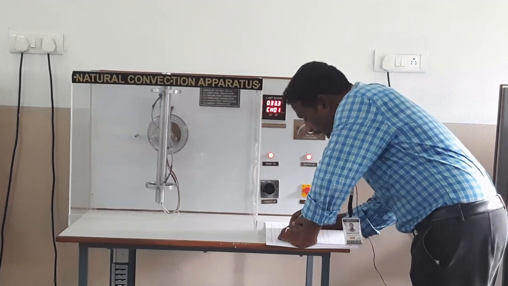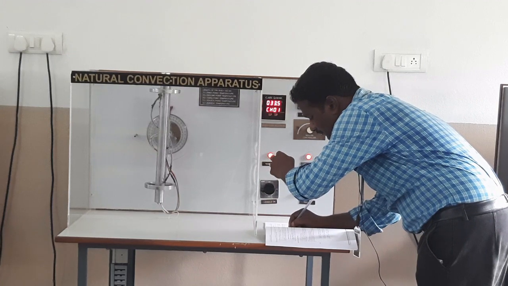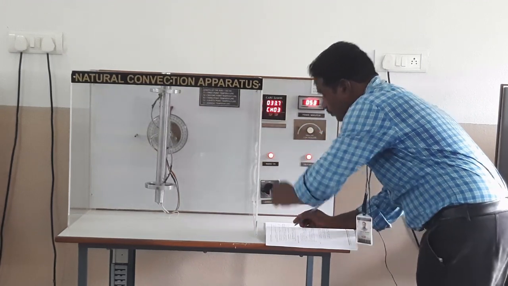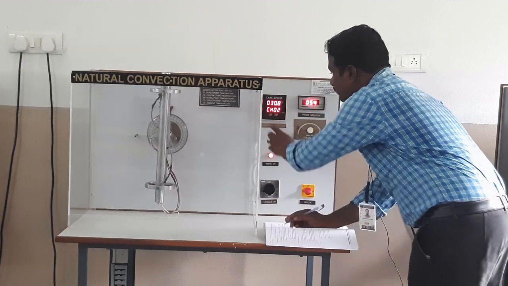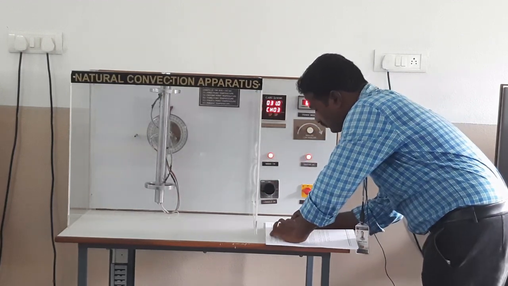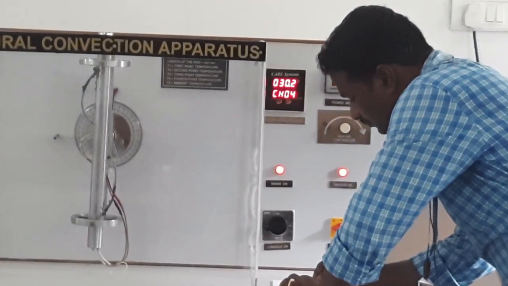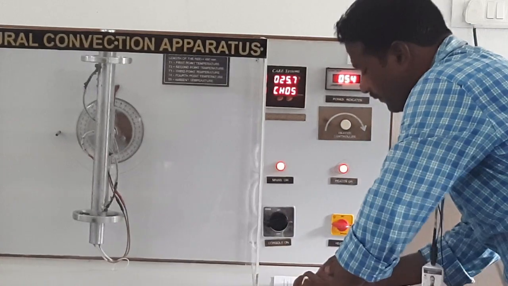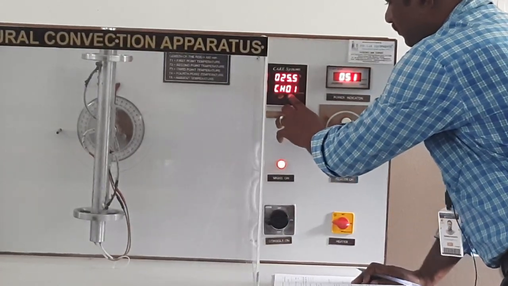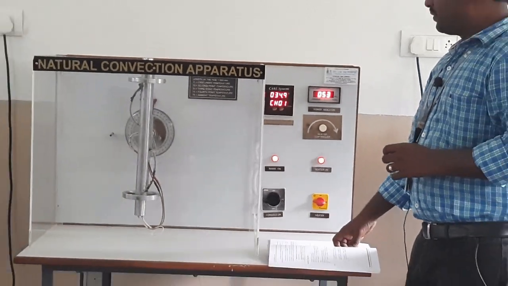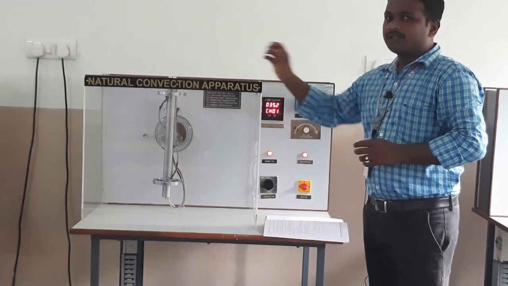Please tabulate the values here: the power input, T1, T2, T3, T4 and T5. After tabulating the values, conduct the experiment keeping the rod in horizontal position.